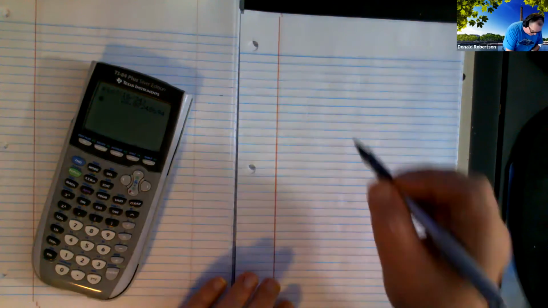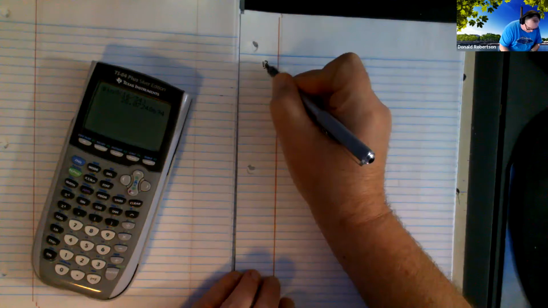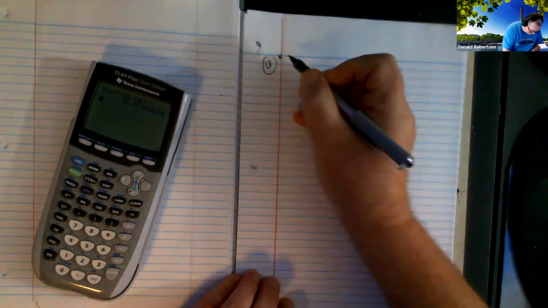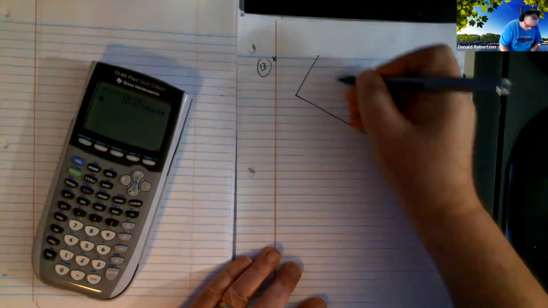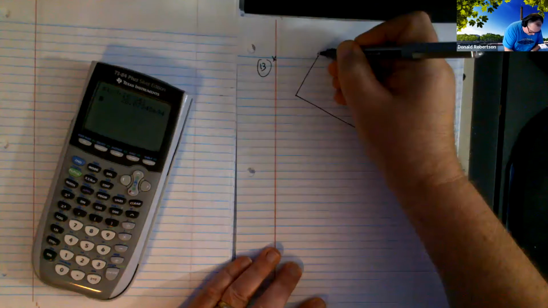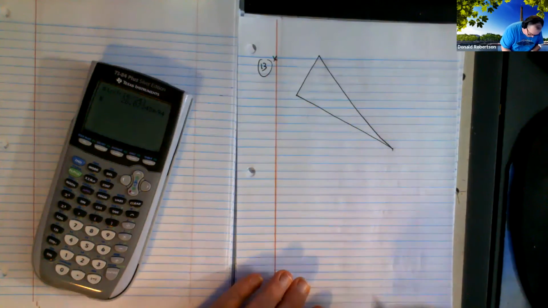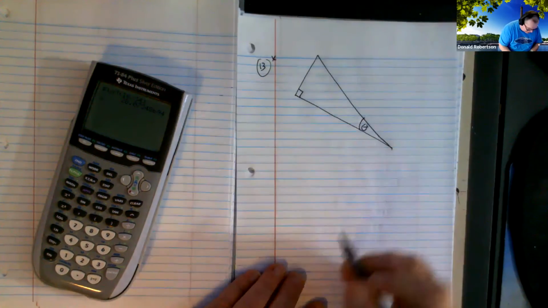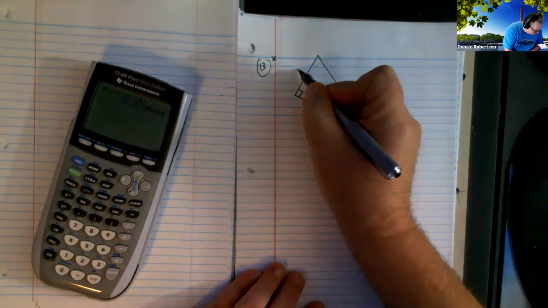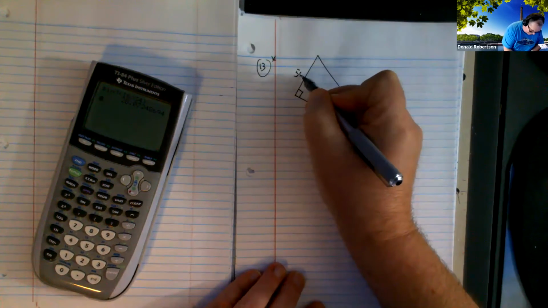Here's another one. And this one is like 13. I think they deliberately make these weird angles just to make it hard for you to see what the heck's going on. But there's a right angle there. The angle you're going to be finding is this fella. It's going to be in degrees again. And this thing is 50. And this thing is 70.